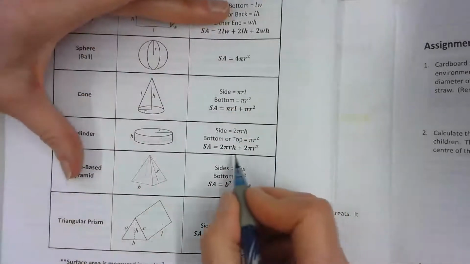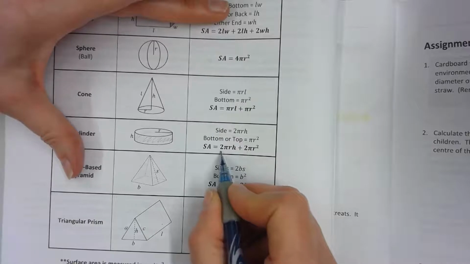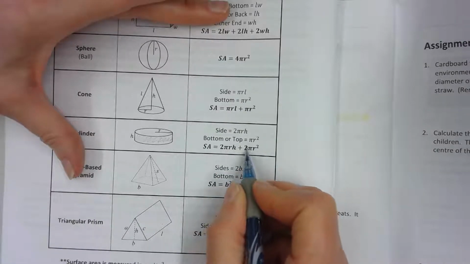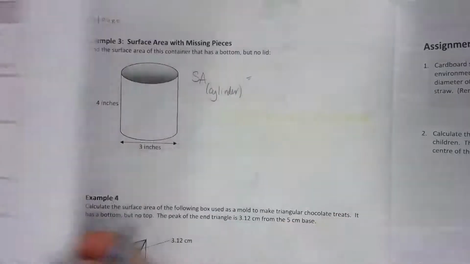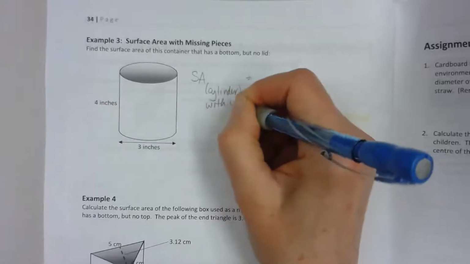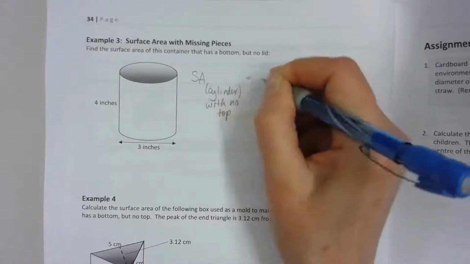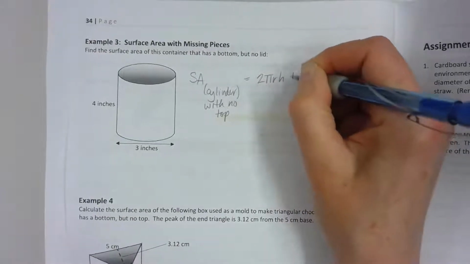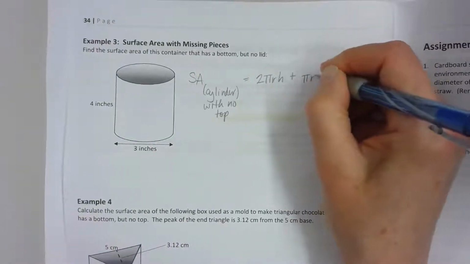So the whole surface area formula for this one, we have 2 pi r h because we need the wall, but we only need one of the circles, right? So we're going to adjust for a cylinder with no top. Our formula becomes 2 pi r h plus pi r squared.